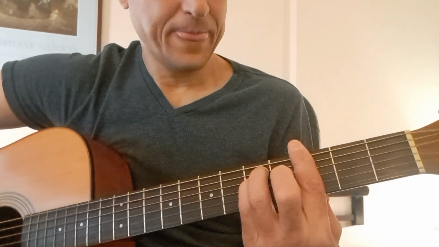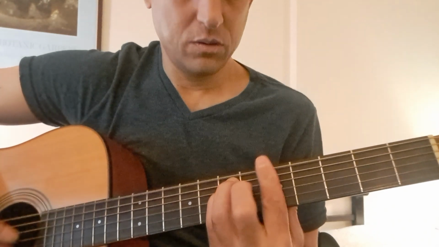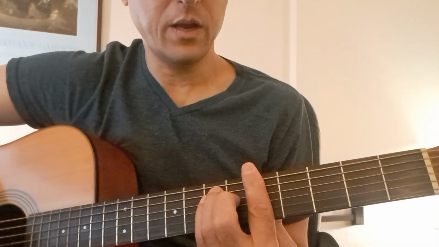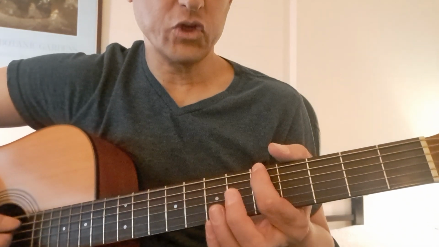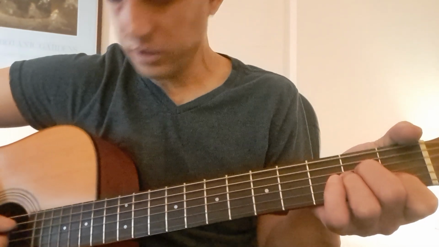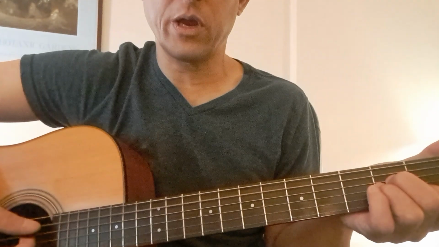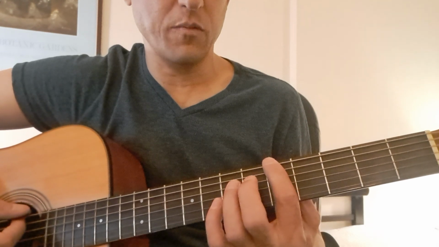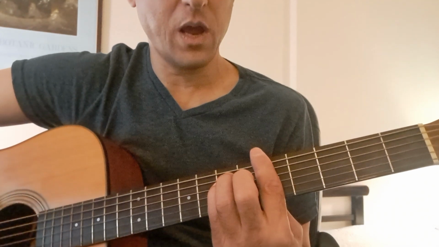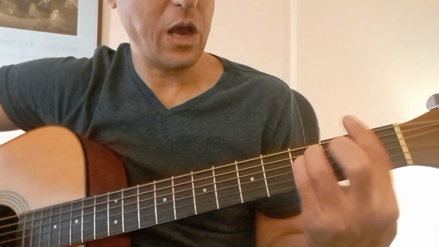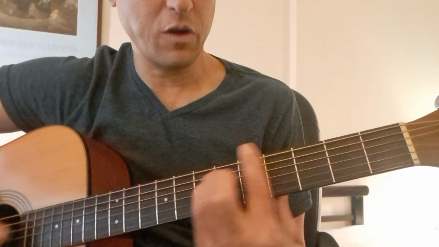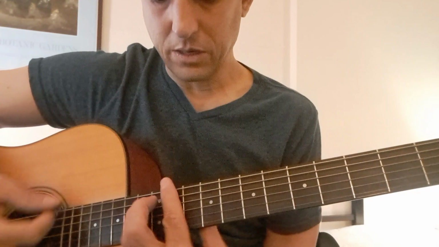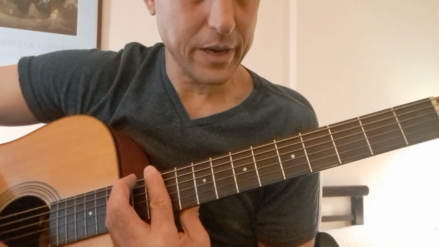Then G minor, G sharp minor, A minor, right? Same as this over here. We're playing it over here using this string as our bass note, where down here we were using this second string as our bass note, which is an A note, of course. Up here we're using this string as our bass note for this A minor, right? So once again: E minor, F minor, F sharp minor, G minor, G sharp minor, A minor, B flat minor, B minor, C sharp minor, D minor, E flat minor, E minor, right?